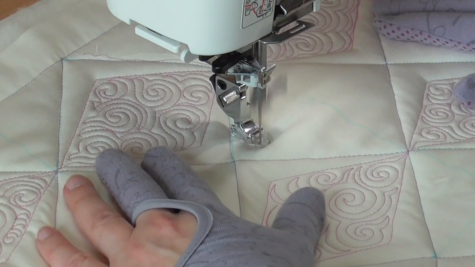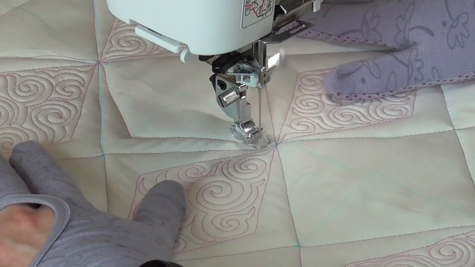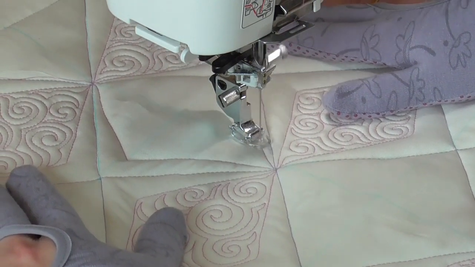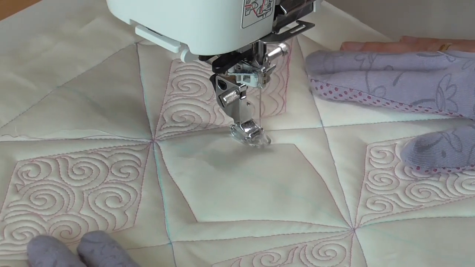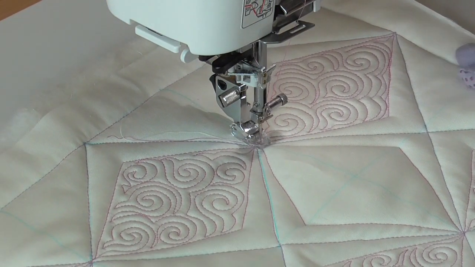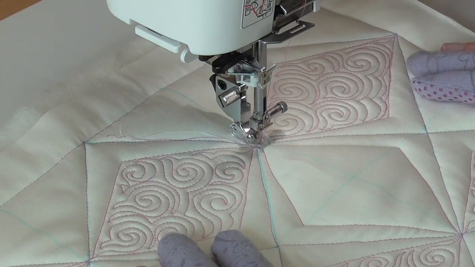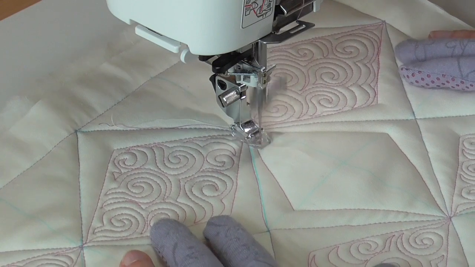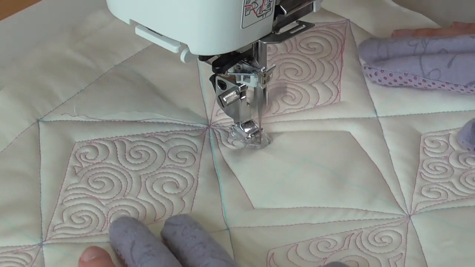So simple dot to dot, so corner to corner. We are just creating the frame with less quilting. And we will fill it again with the swirls. You can use any kind of design that you like. It doesn't have to be swirls.